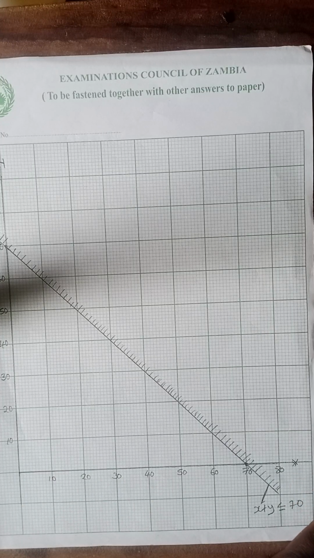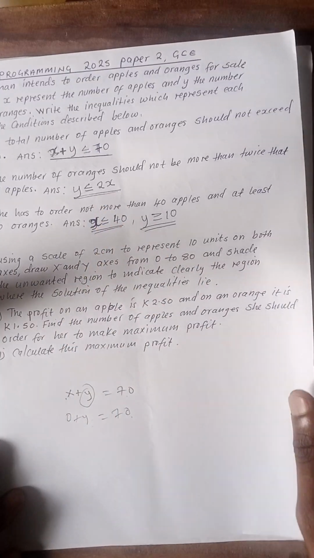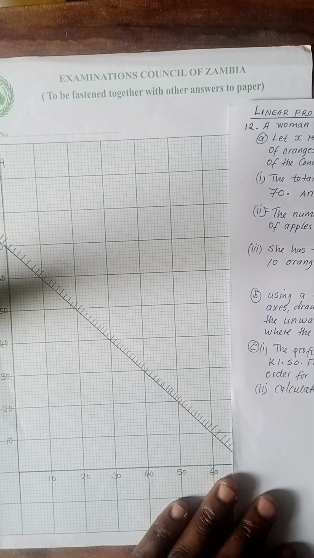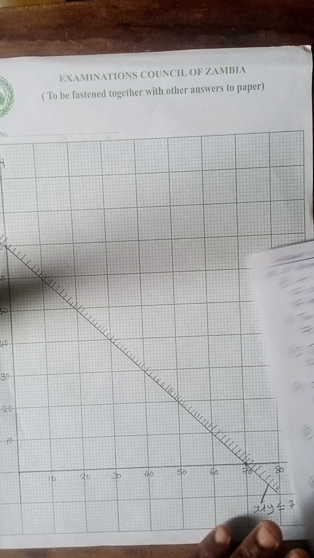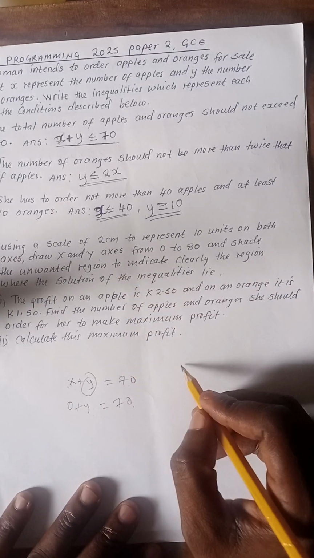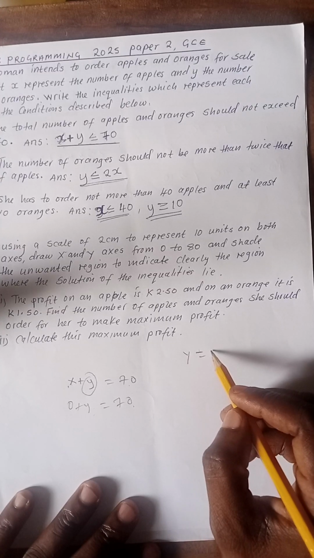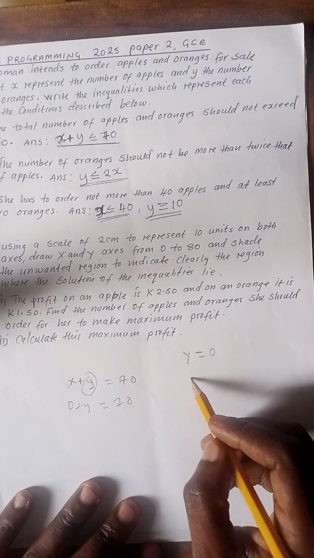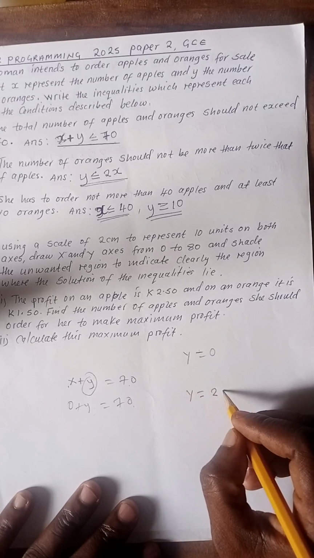So the next inequality that we have is y less than or equal to 2x. Okay, so again, we need to know the intercept. So here, it's very easy. We can find the table values for this one or the intercepts. So meaning when y is equal to 0, we are going to say x also is going to be 0, because we are going to do it like this: y is equal to 2x.